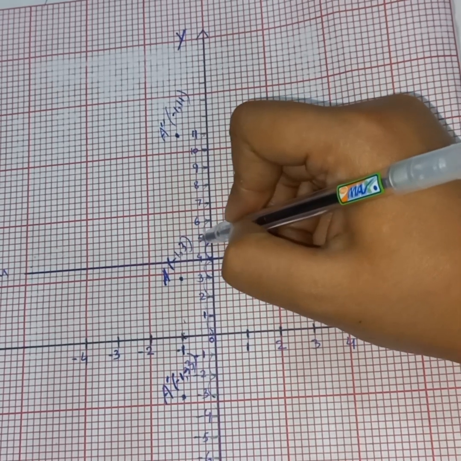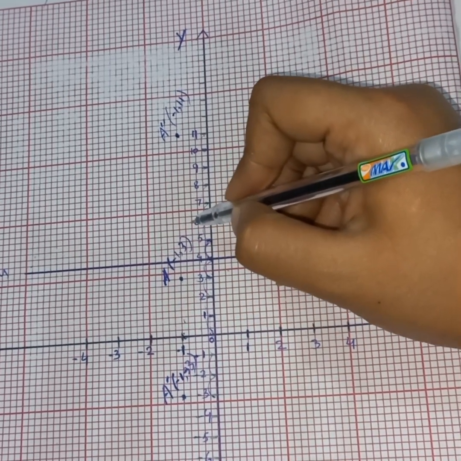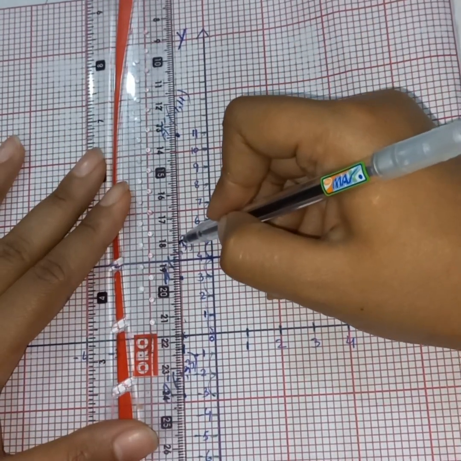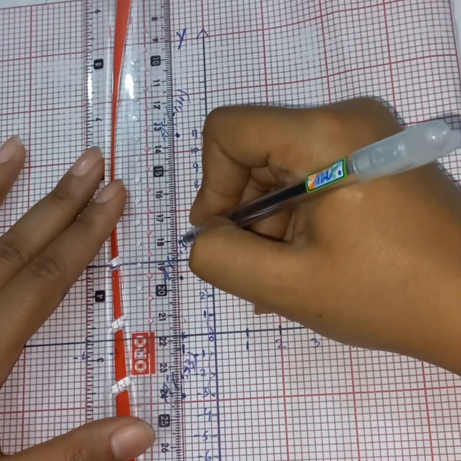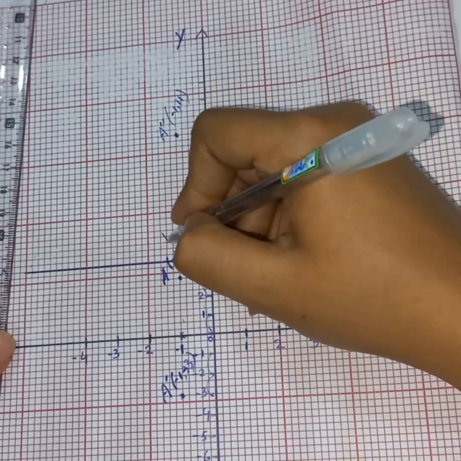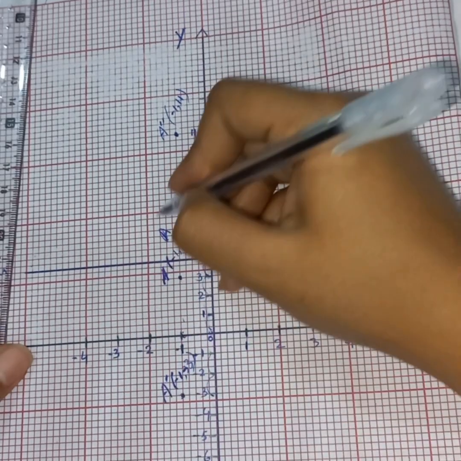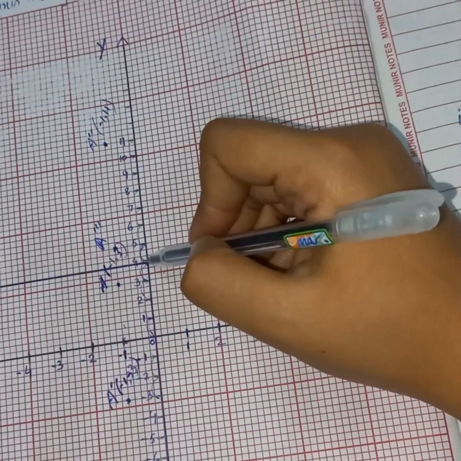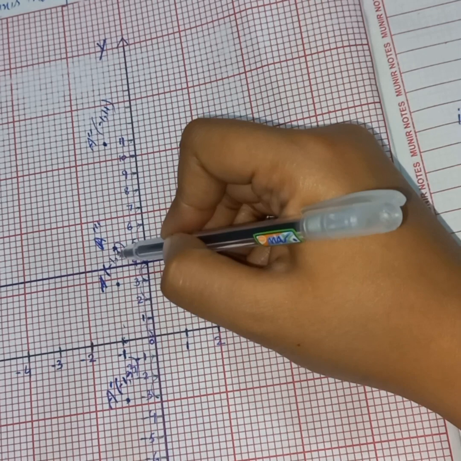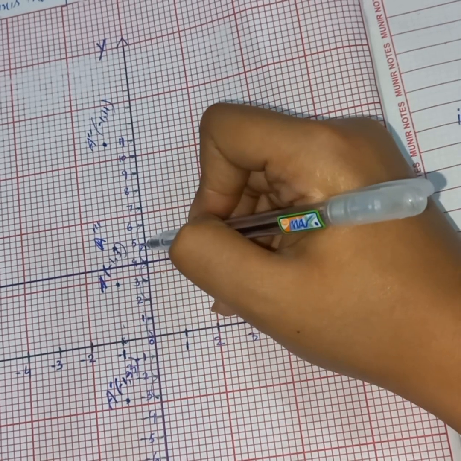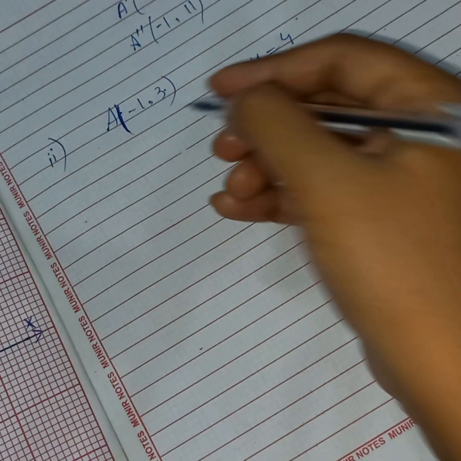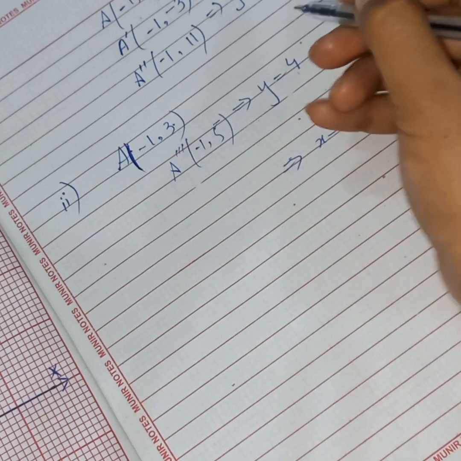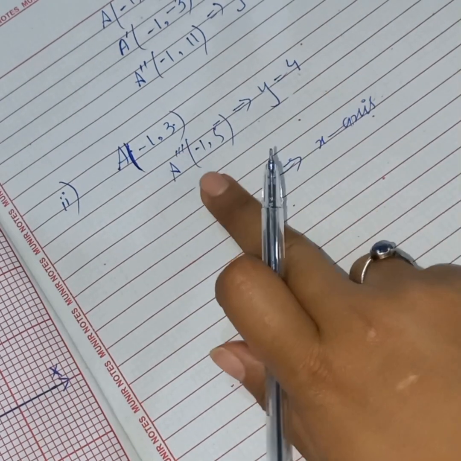I will get it using the scale. This point is exactly parallel to this, and I will name it A triple dash, and its coordinate pair is -1, comma 5. A triple dash is -1, comma 5. We have reflected this point against y is equal to 4, and the image becomes this.